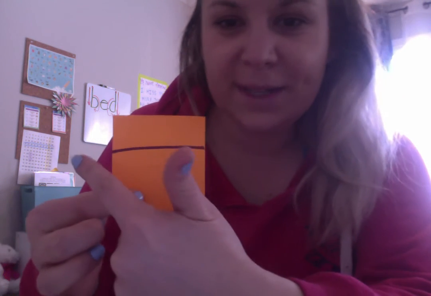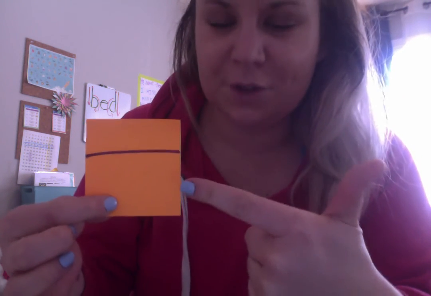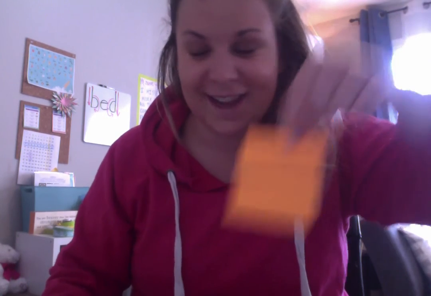So when you're partitioning a shape, even if you're drawing, you just need to be careful and make sure that you're doing it as equal as possible. Nothing has to be perfect. Look, this one's not perfect, but it looks a lot better than my other one did, right? So equal means the same.